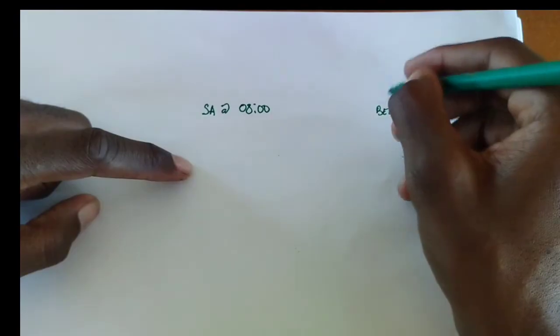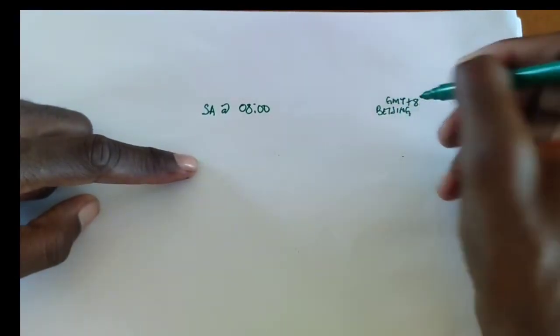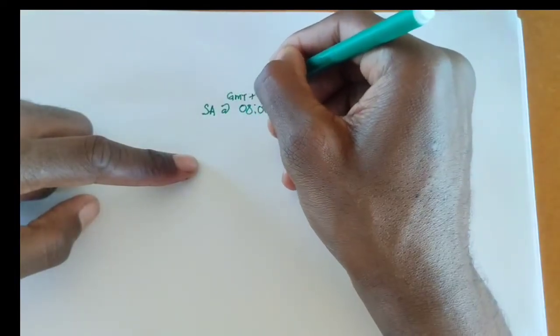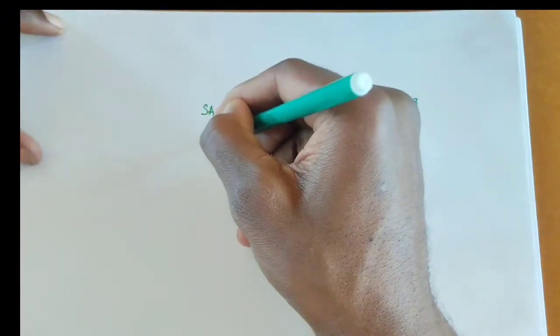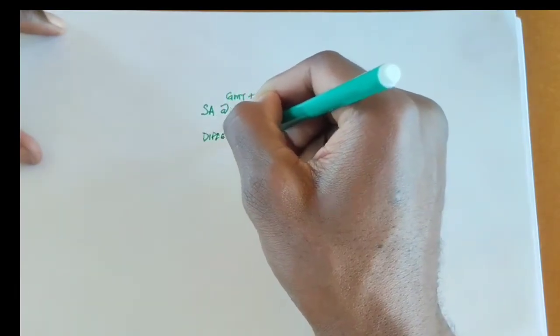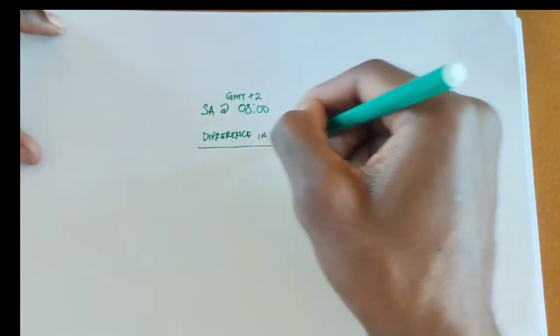And Beijing, remember, is on GMT +8, and South Africa is on GMT +2. So the first thing that you need to do is find the difference in time between the 2 places.